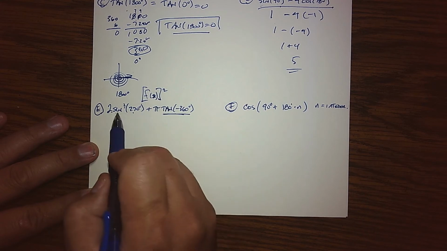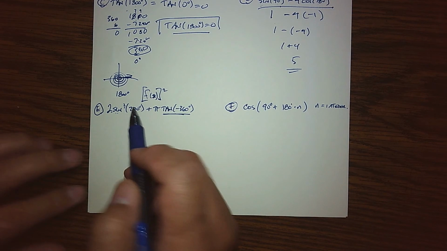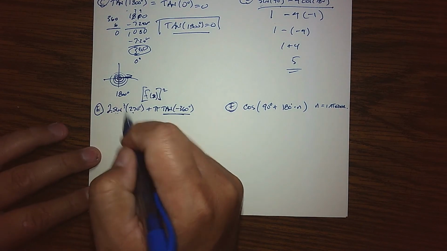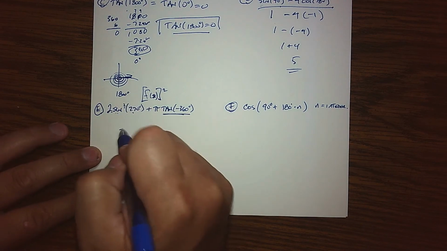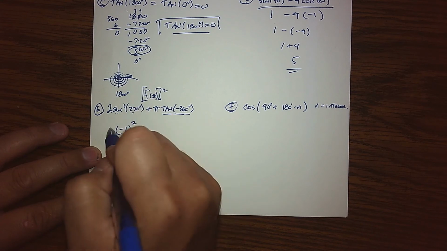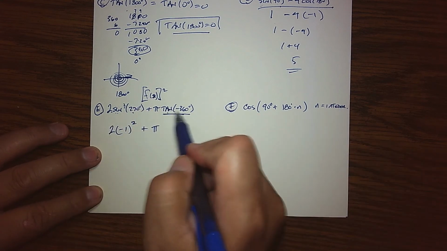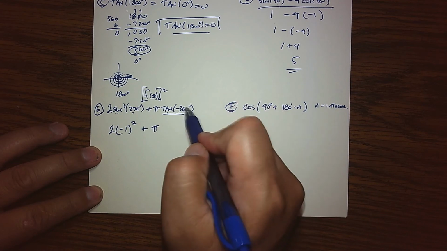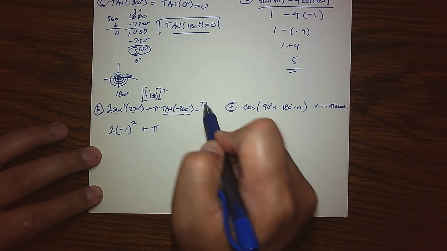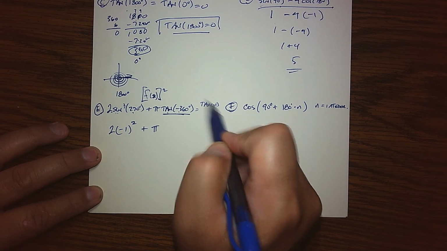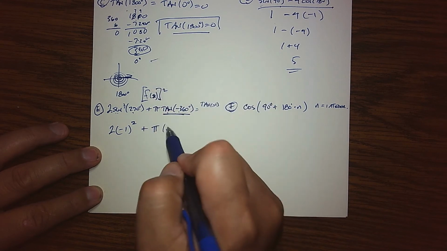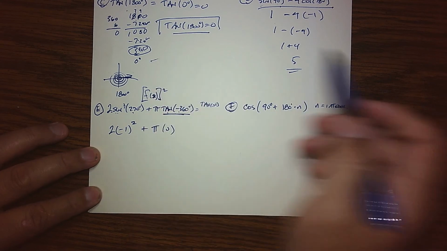So we essentially need to find the sine of 270, square it, and then multiply it by 2. When you go back, we found the sine of 270 to be negative 1. So I'm going to take that value and square it and multiply it by 2, plus the tangent of negative 360. Well, this is coterminal to the tangent of 0, which we know to be 0, from some work we just did.